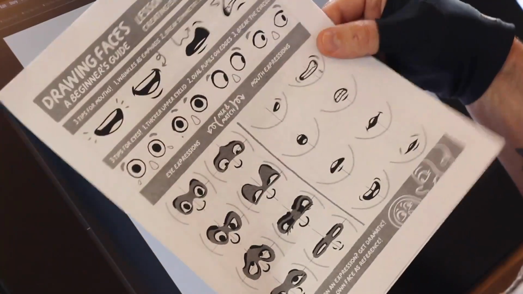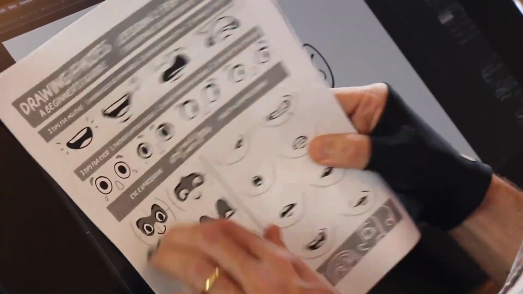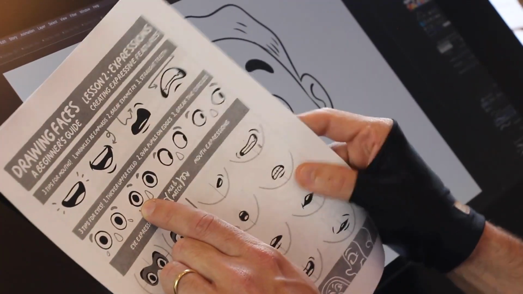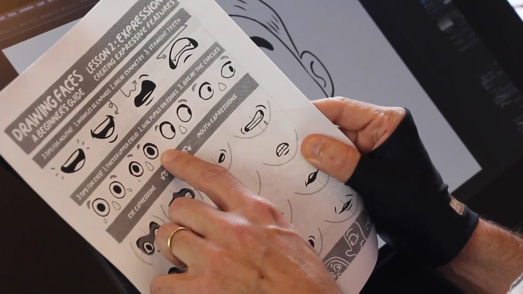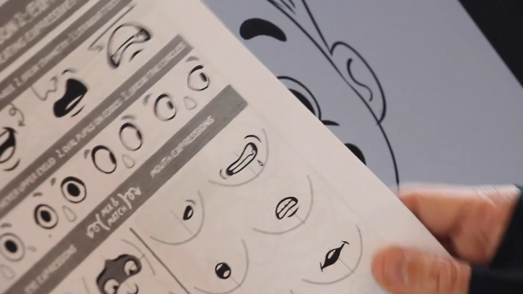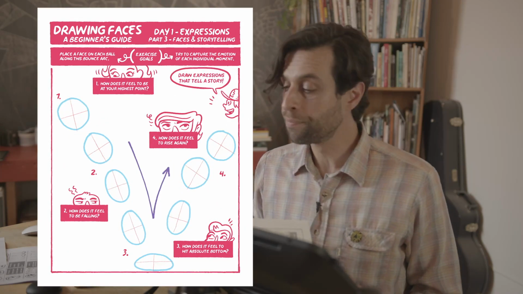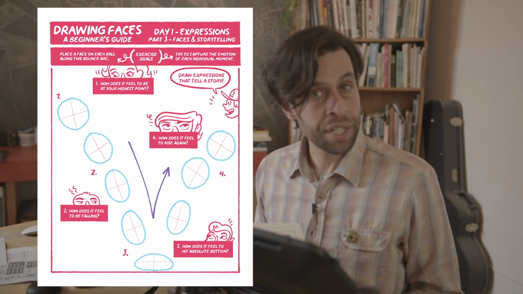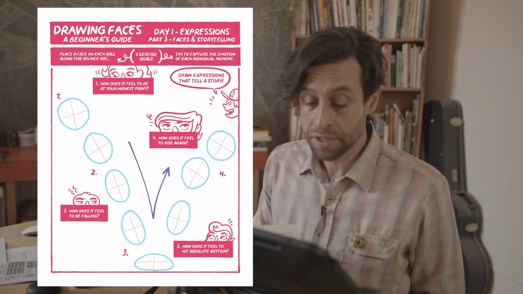Some other little tips on drawing more expressive eyes. For example, if you put a thicker lid along the top, you create a more expressive eye. If you break the line of the eye, you can help convey the direction the eye is facing. There are some tips on drawing mouths, and your assignment for the first day is to take this worksheet, open it on your drawing tablet, your desktop computer, or print it out, or even recreate it by hand if you don't have access to a printer.